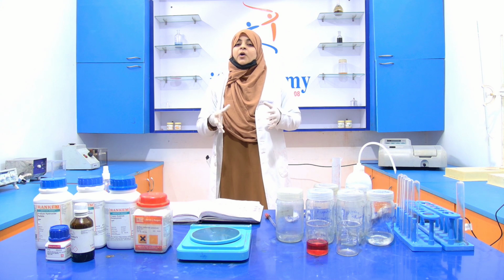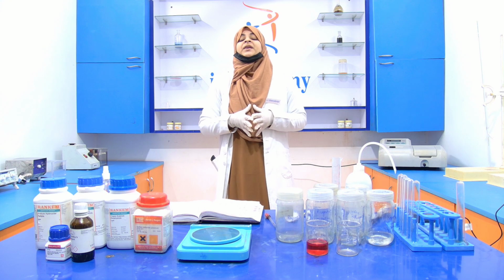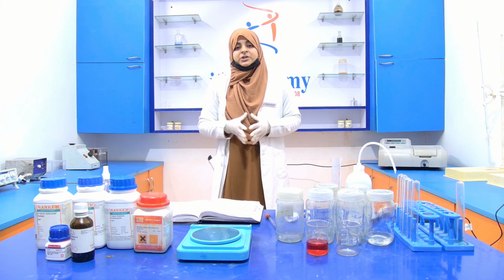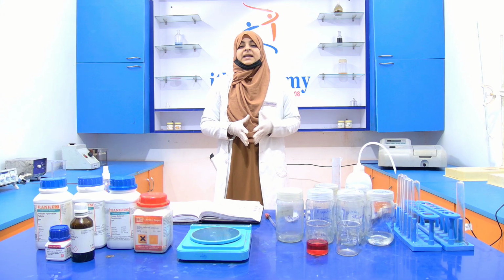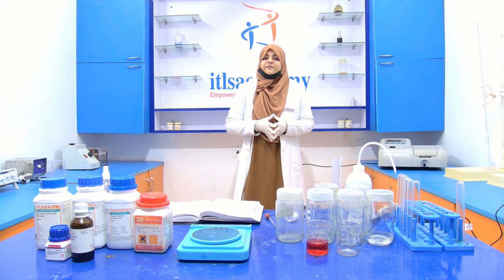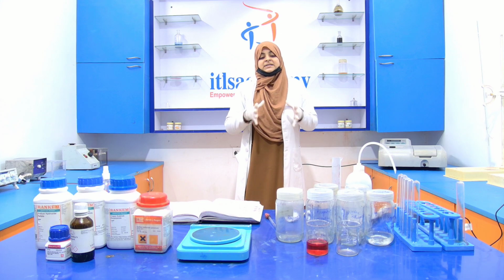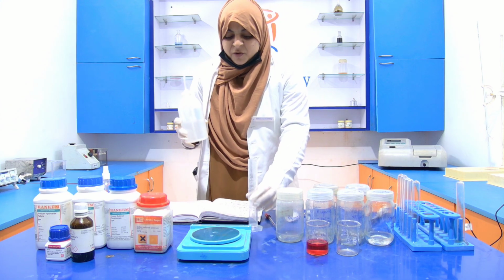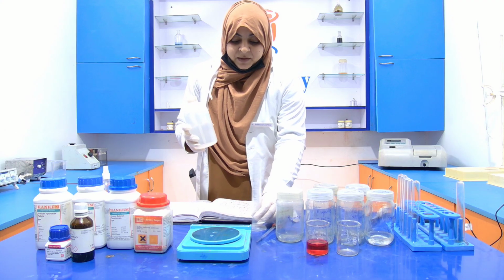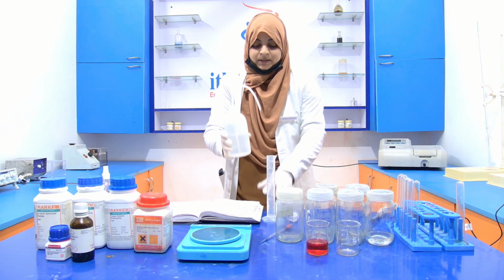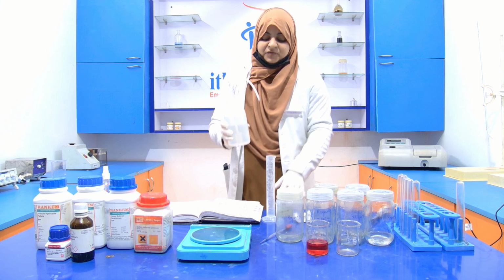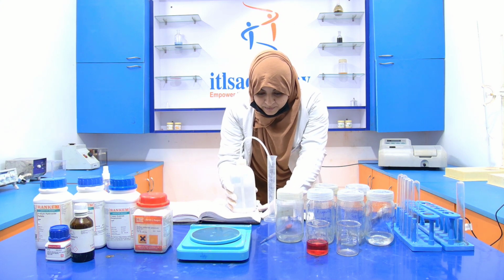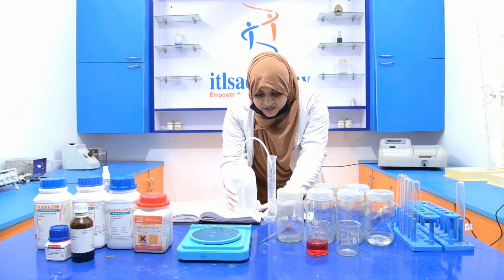For this, first we prepare the 1% potassium sodium tartrate, then into it we are going to add the 0.5% of the copper sulfate. First of all, we measure the volume of the distilled water with the help of the measuring cylinder. Measure 50 ml of the distilled water.